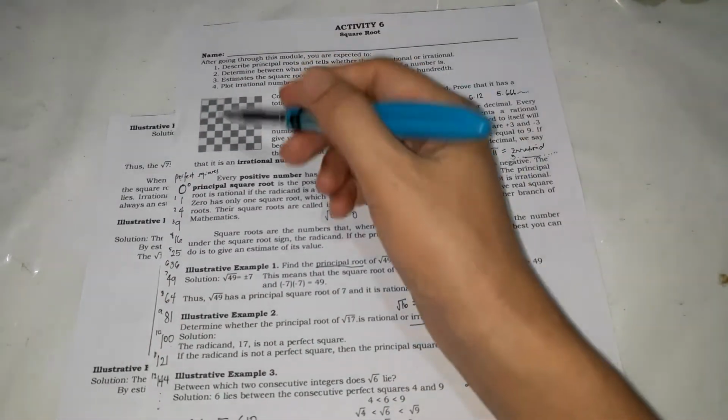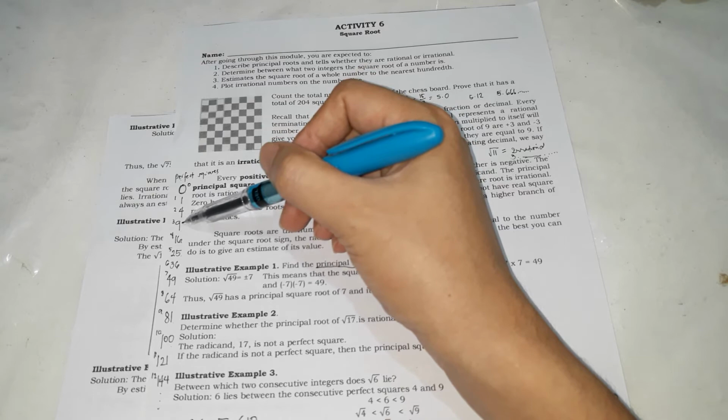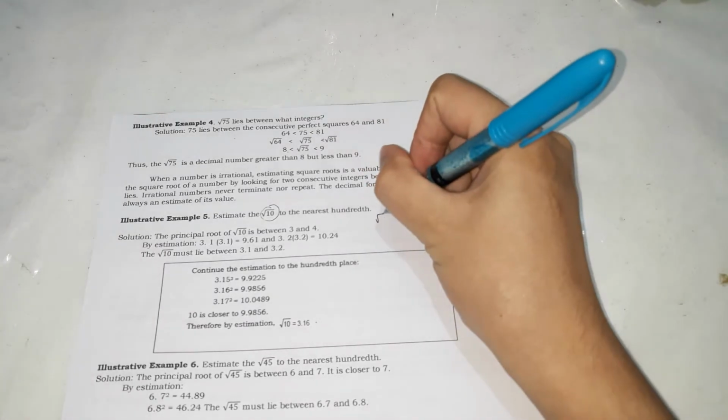We're going to look for the square root of 10. We know that 10 is not a perfect square because it's between 9 at saka 16. So, ibig sabihin, ang square root of 10 is an irrational number. Ibig sabihin ang square root niya is hindi nagtatapos at saka hindi rin inuulit.